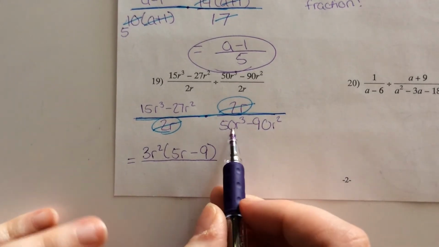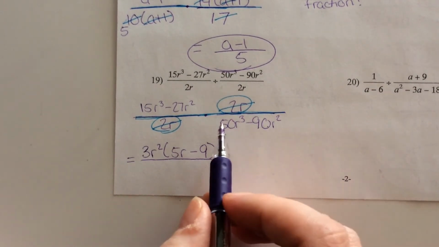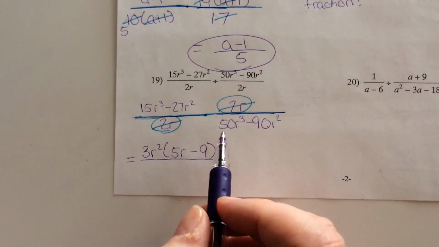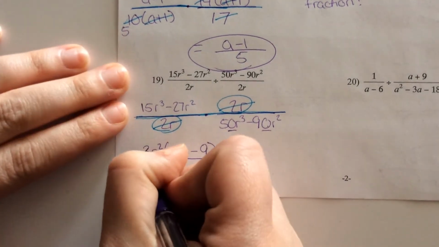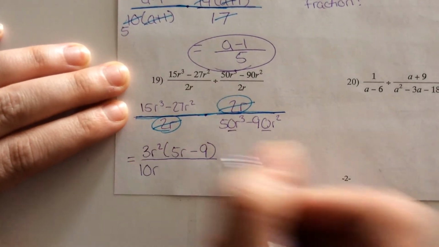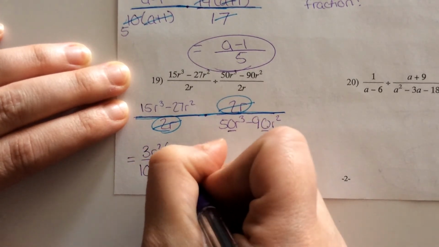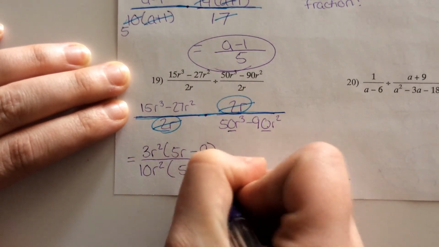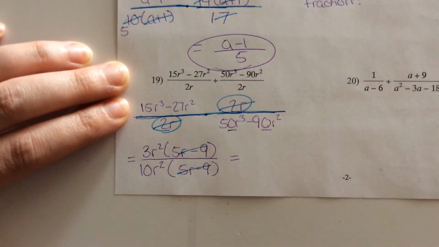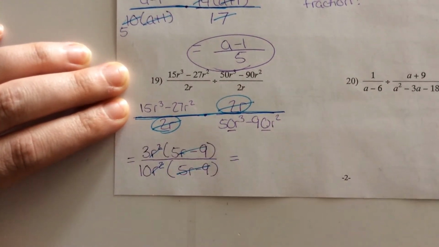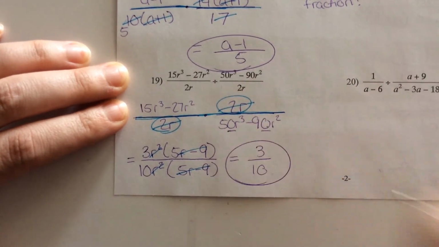Okay, now in the denominator, I have 50r cubed minus 90r squared. Well, these are both 50 and 90. They both have a 0 at the end, so I can take out a 10, definitely. So 10r, the most I can take is 2r, so r squared. 5r minus 9. Oh, looky, looky. 5r minus 9 is gone. So is r squared. And all I have left is 3 over 10.